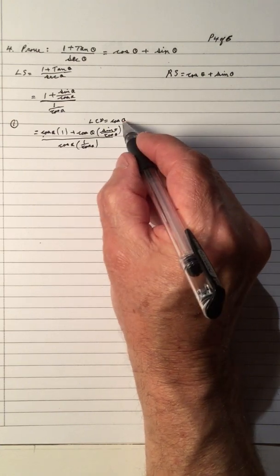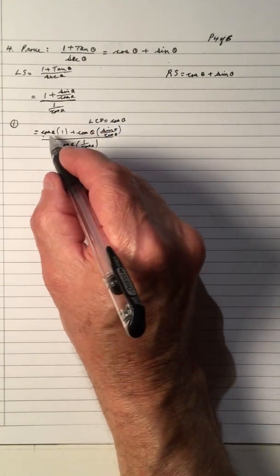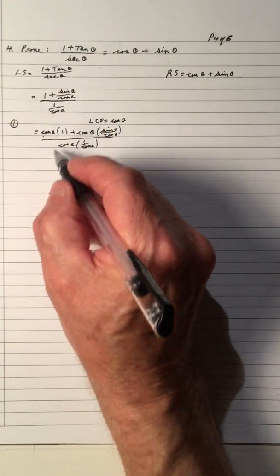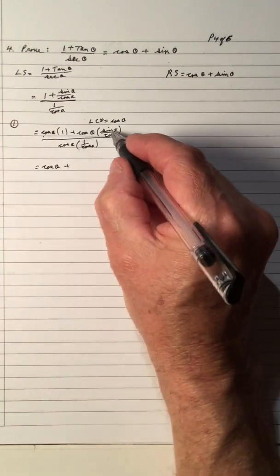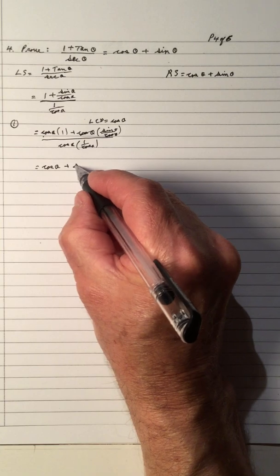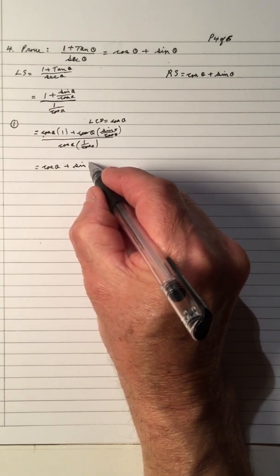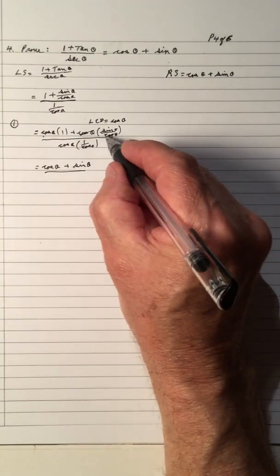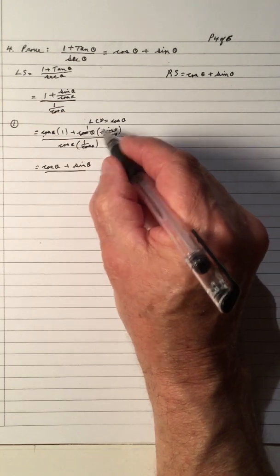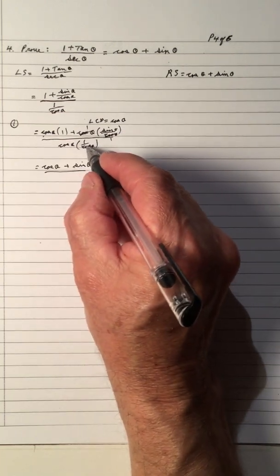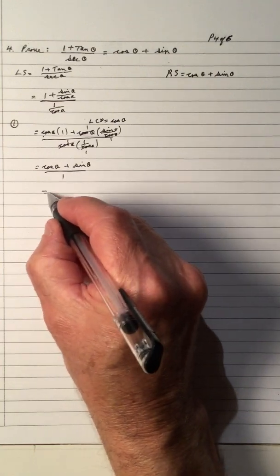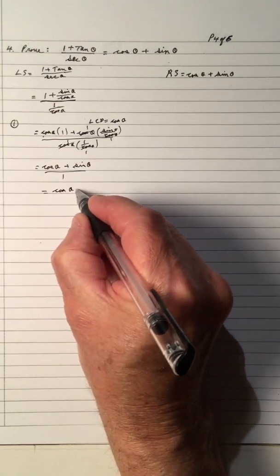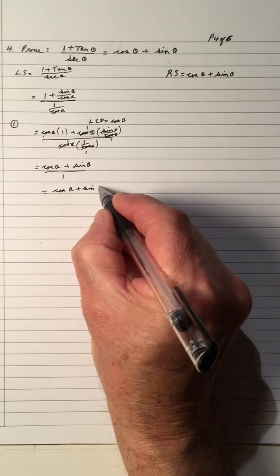So cos theta times 1 is cos theta. Cos cancels out and you get a sine. Cos times 1 over cos, cos is cancelled out and you get a 1. And that becomes cos theta plus sine theta.